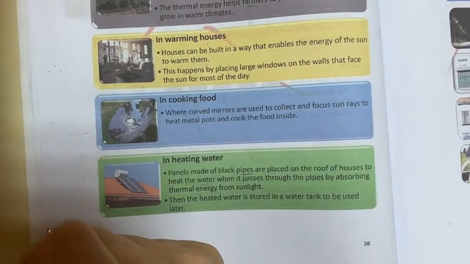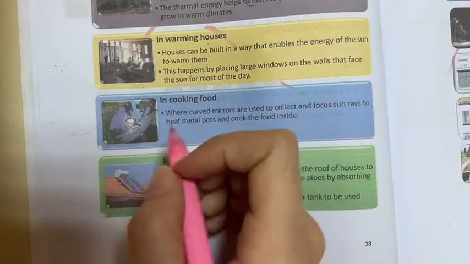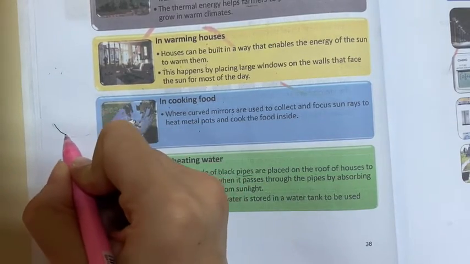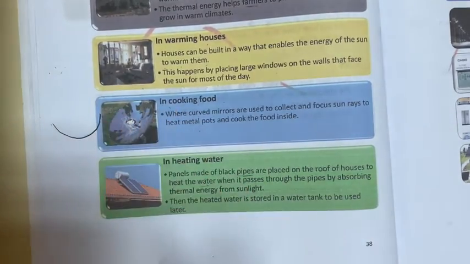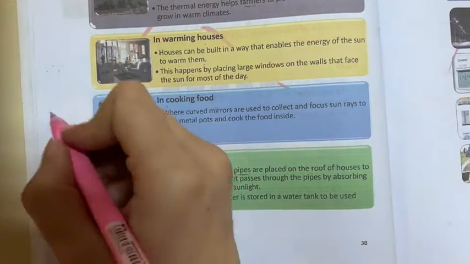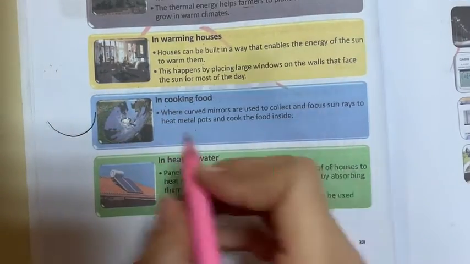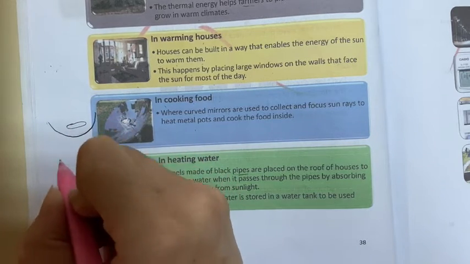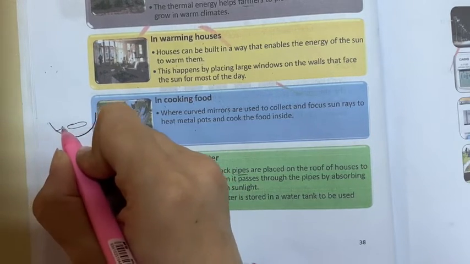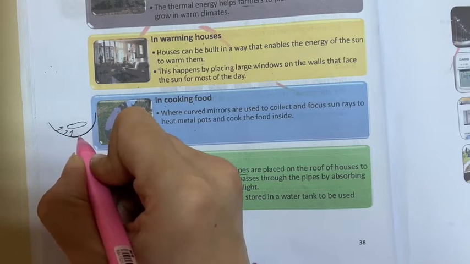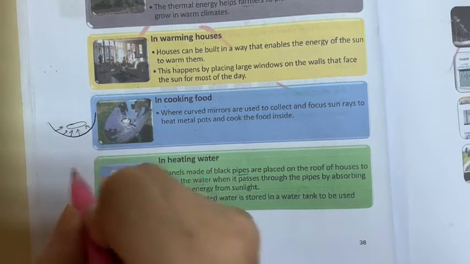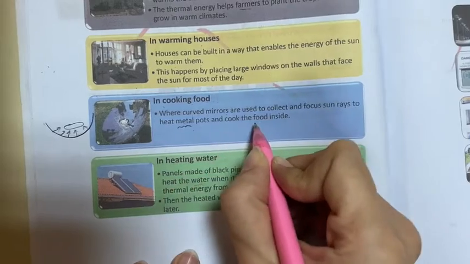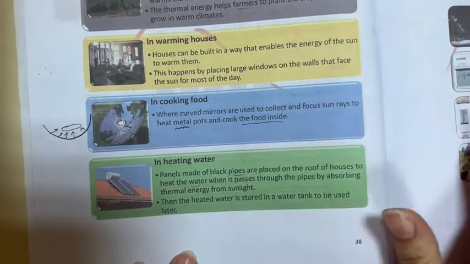Number 4, we use it in cooking food. We use curved mirrors, you know, the mirrors that have a smooth reflecting surface. We use them to heat, or use the sun rays to heat, the metal pots because it reflects the sun rays, and we use it to heat the metal pots and cook the food inside.